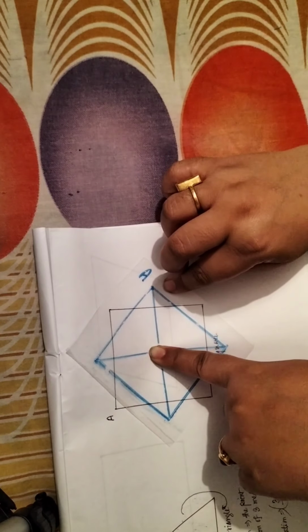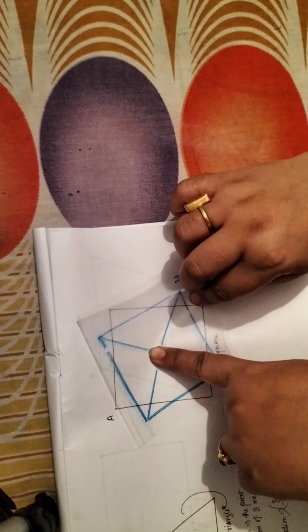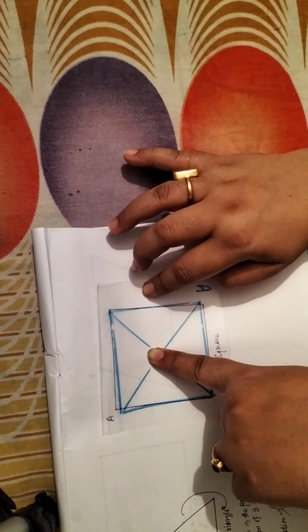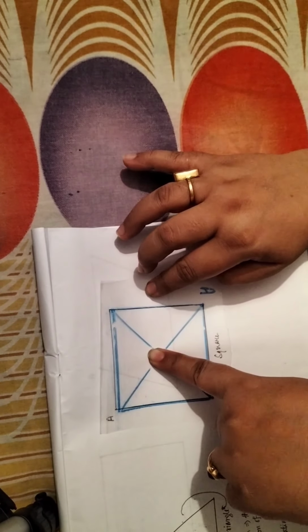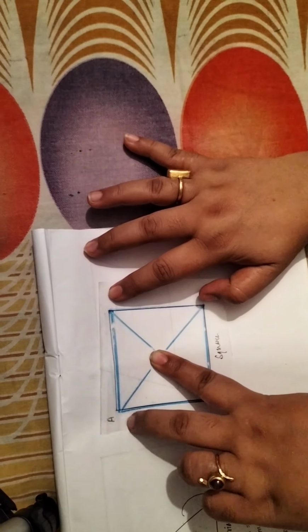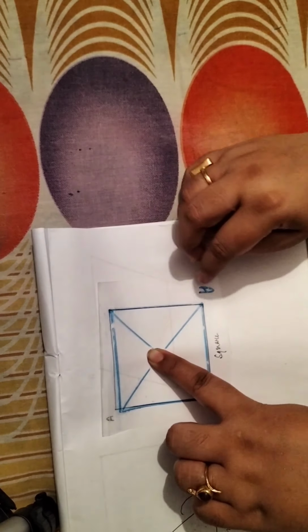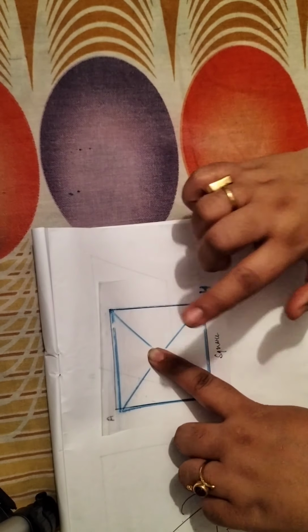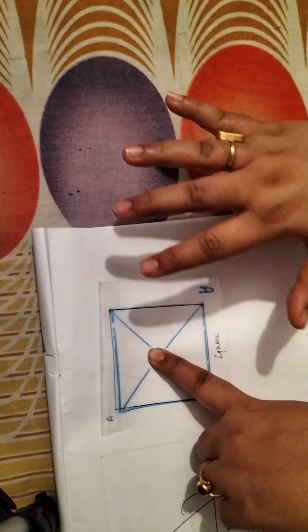Now, we are continuing with the second rotation. Yes, again the original configuration is obtained, students. Though the position of the vertex A has been shifted from here to here, the configuration is the same. It is perfectly matched.